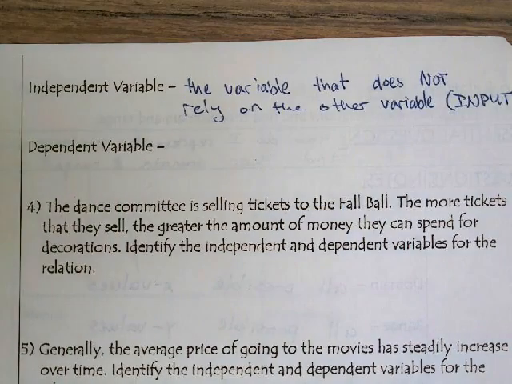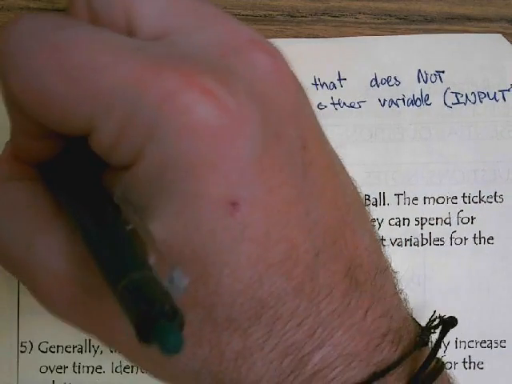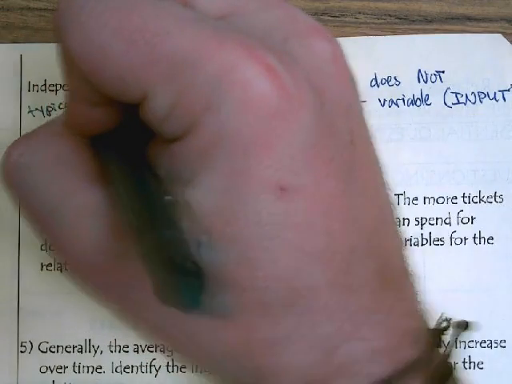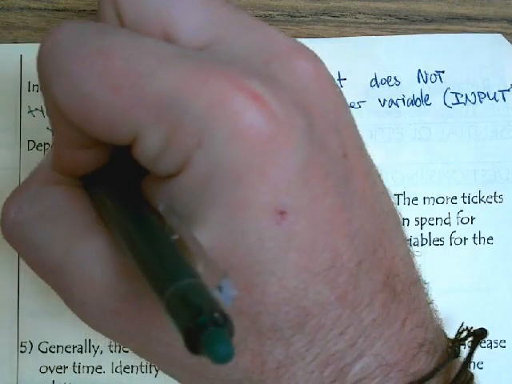A little side note, typically the x value.